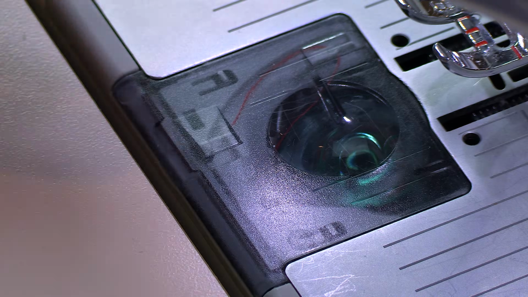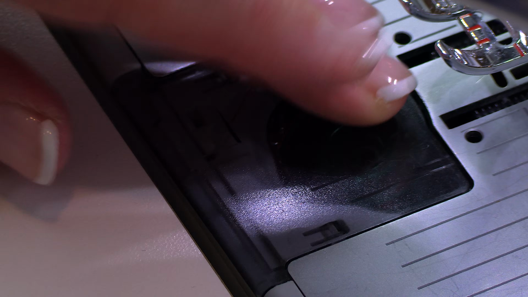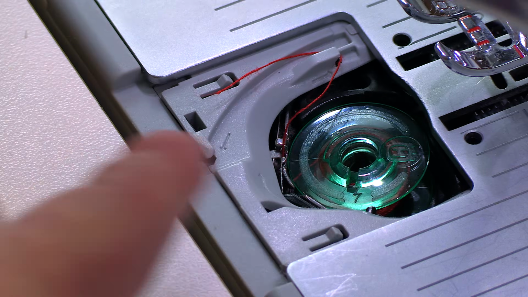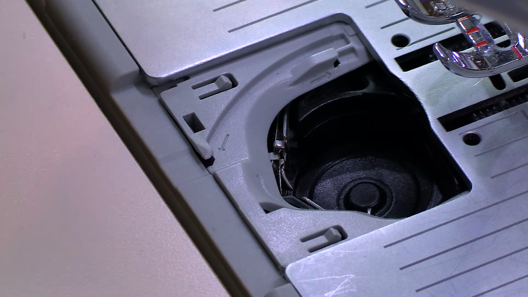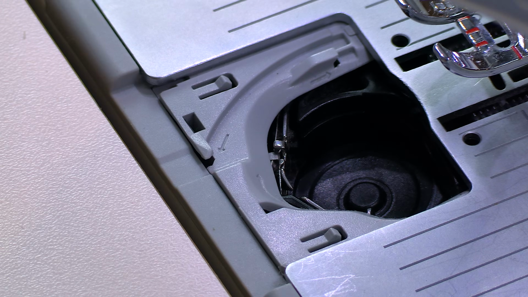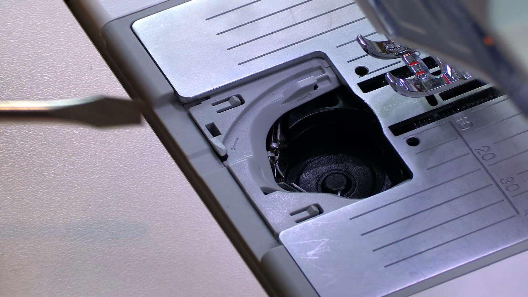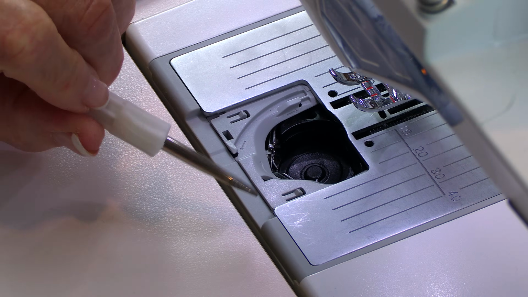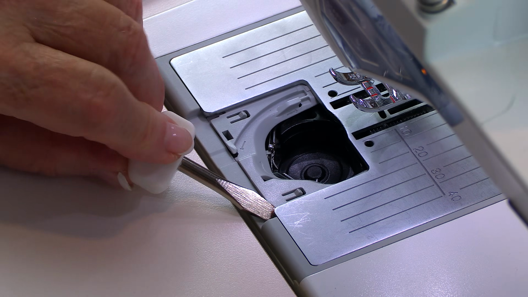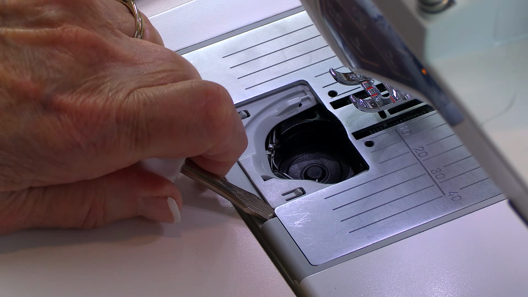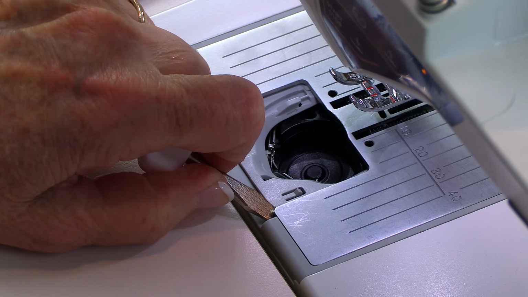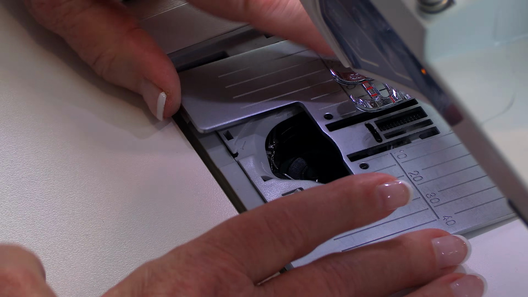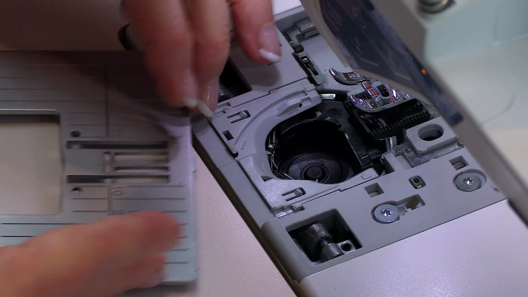So you need to first take off the bobbin cap and remove the bobbin. Then your throat plate is real easy to remove. Usually your machine comes with a little screwdriver. You just take it and pop it off. And pull it out gently.